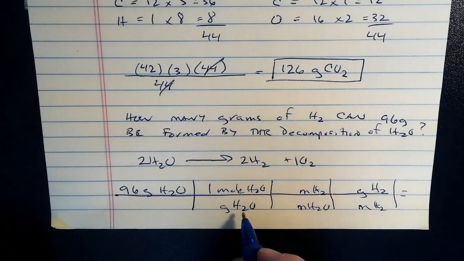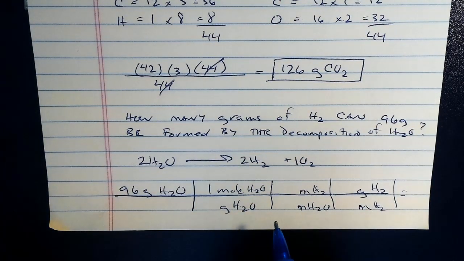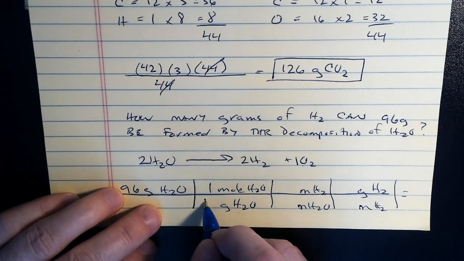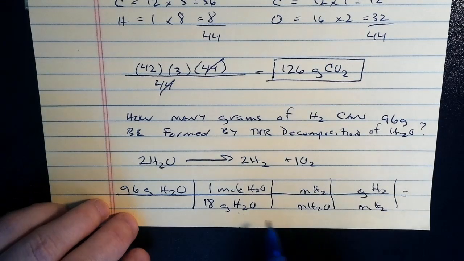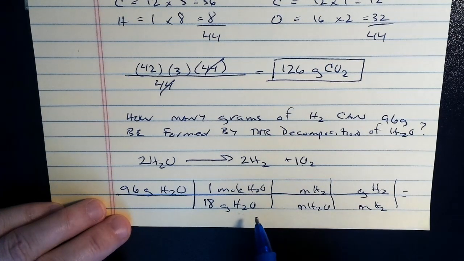Now we've got to fill this in, and because this is such a simple problem, we can do the math in our head. And hopefully you've memorized what the mass of hydrogen and oxygen is, and carbon. So 2 hydrogens is going to be 2. Oxygen is 16, that's 18. So you can put 18 grams there. That's equal to 1 mole of water.